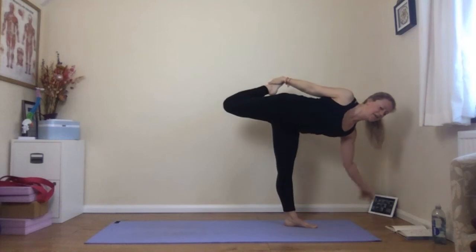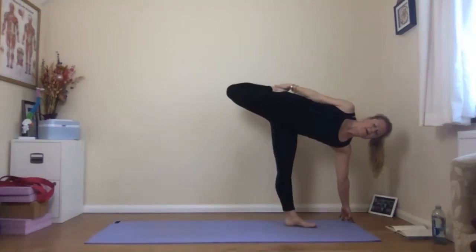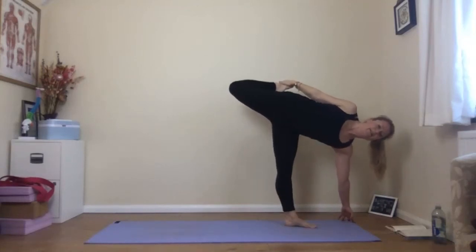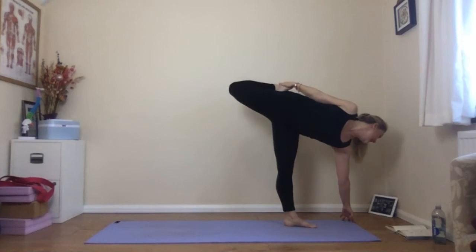So just take your time, no rush. Remember how even if you can't find your foot, just bend the knee and have your hand in the direction of your foot. Just hold this here for a breath or two longer. Rolling the right shoulder back, pressing the foot into the hand. Good job, everybody, well done.